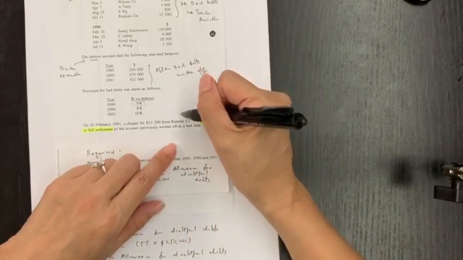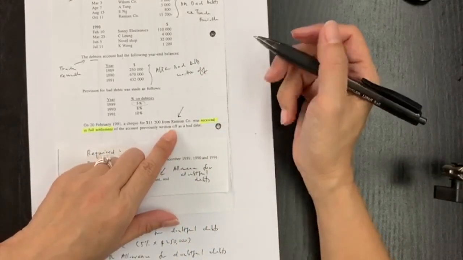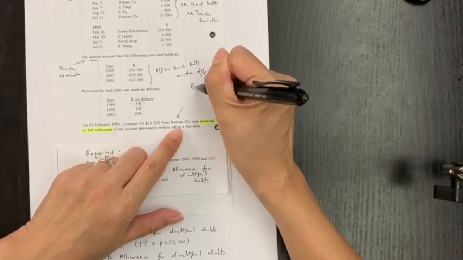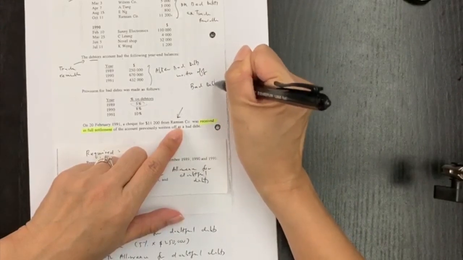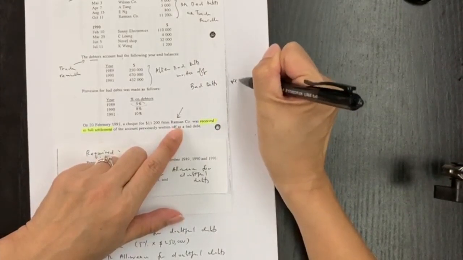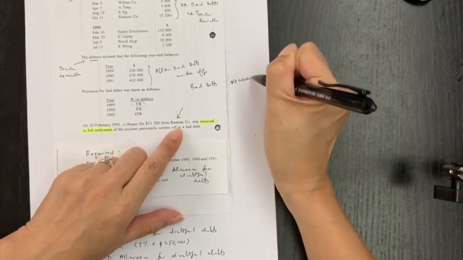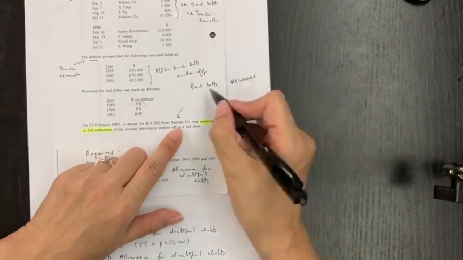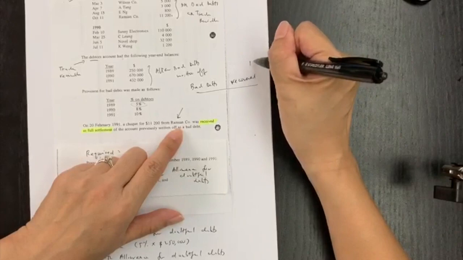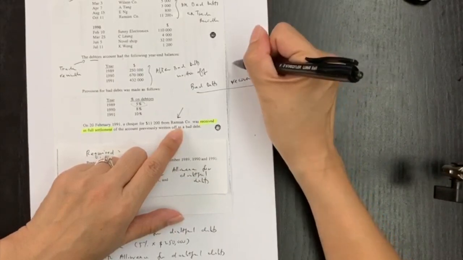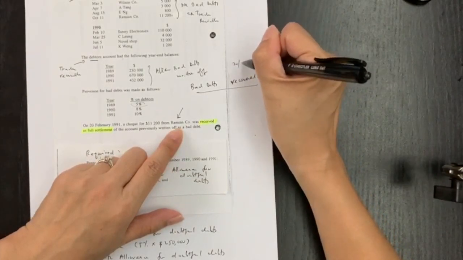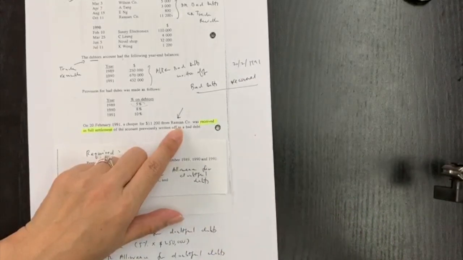So therefore, what happened to this? We exactly have bad debts recovered, in 1991 on 20th February, like that.